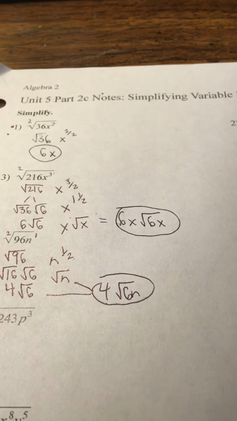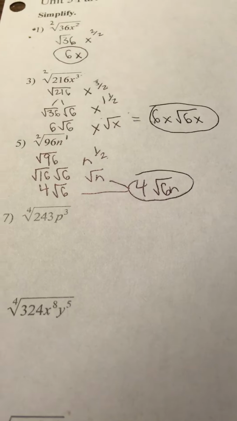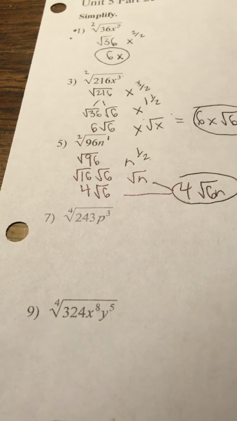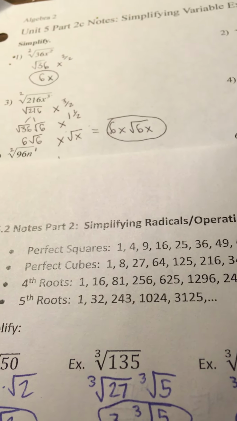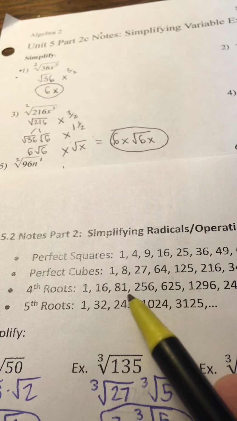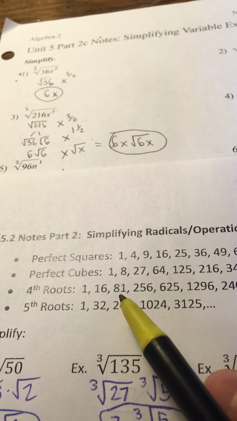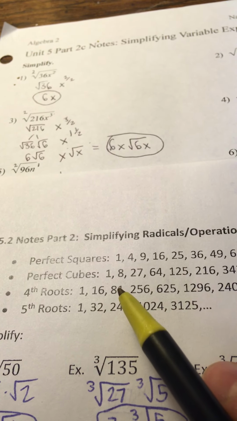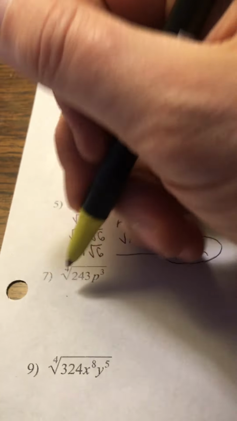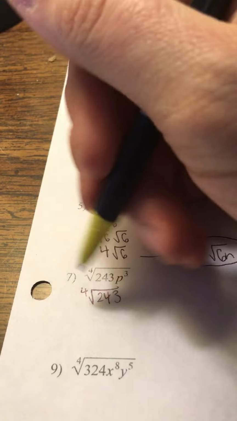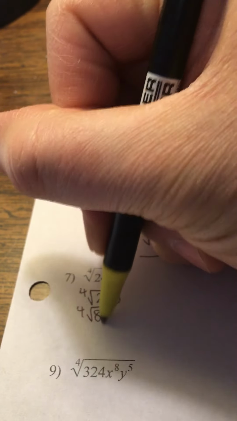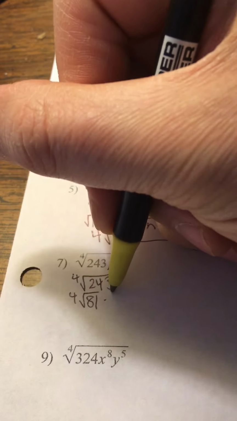One more problem, then y'all are going to try something. If you look at number 7, it's a 4th root this time. Now, 243. If I look at my 4th root list, 243 isn't on there. It's not a perfect 4th, but I can split it up into one of these. 81 is going to work. If you do 243 divided by 81, it'll give you 3. So I can split. Let me just start with the 4th root of 243. I can split that up into 4th root of 81 times the 4th root of 3.